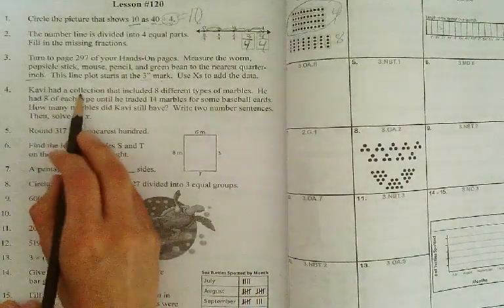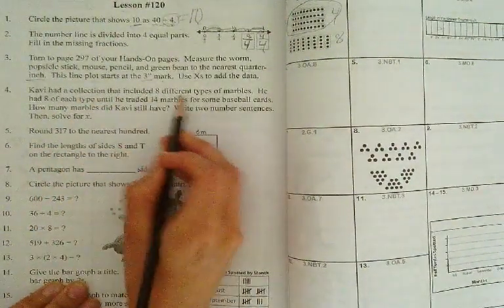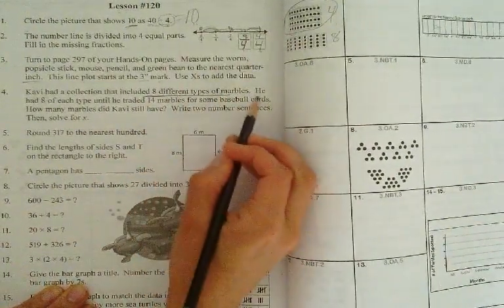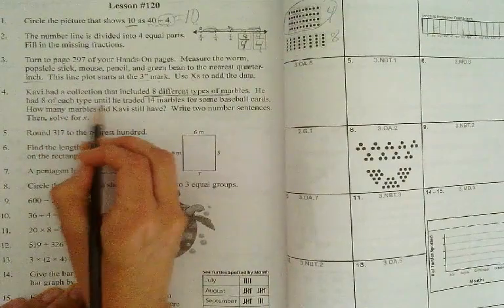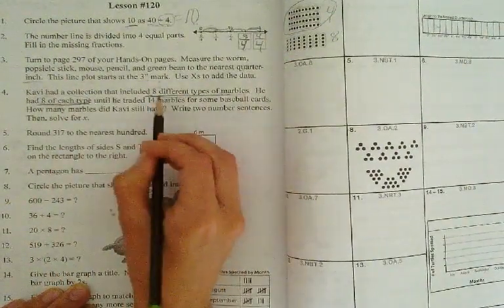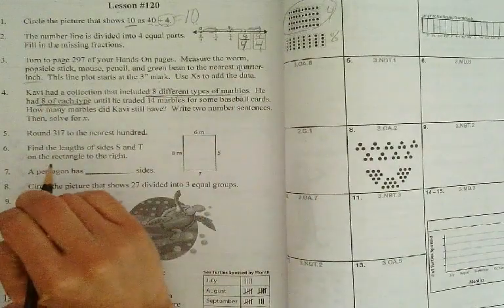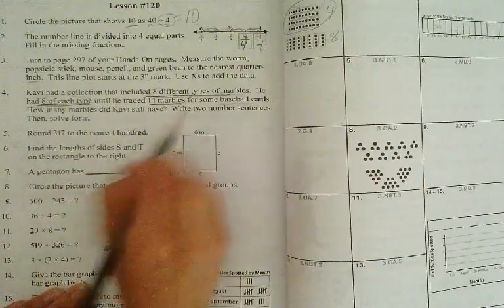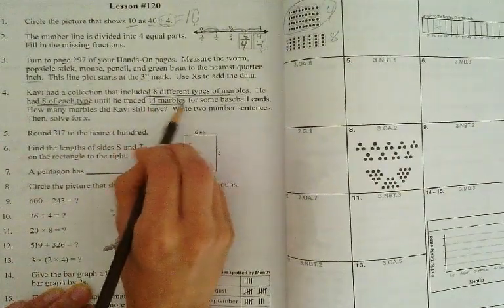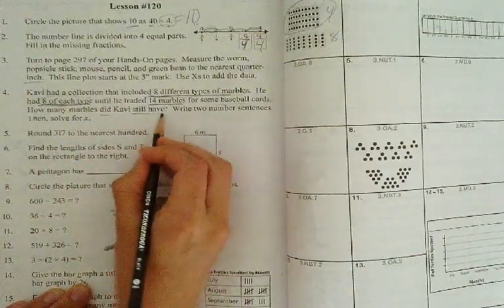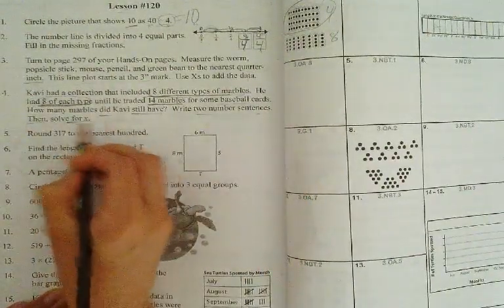4. Kavi had a collection that included 8 different types of marbles. Okay, that's some important information there. He had 8 of each type. So 8 of each type. 8 different types of marbles, 8 of each type. Until he traded 14 marbles for some baseball cards. So if he traded 14 marbles, he got rid of 14. How many marbles did Kavi still have? Write 2 number sentences and solve for X.